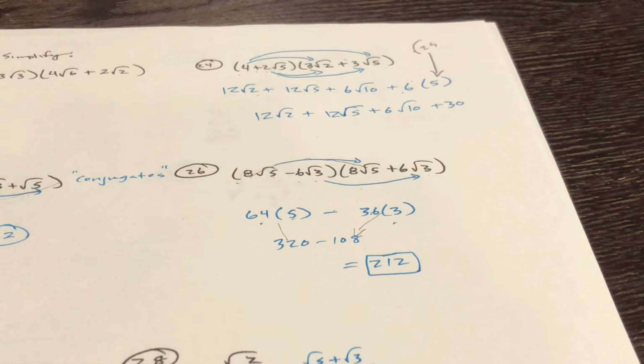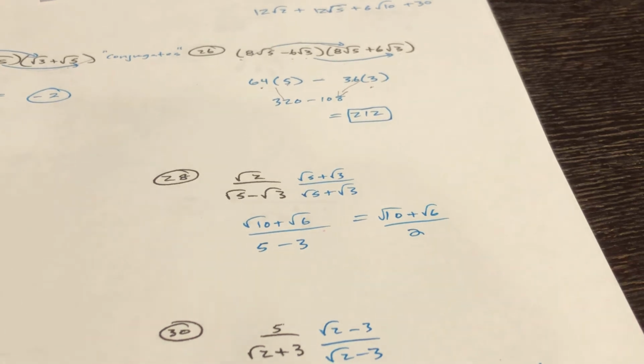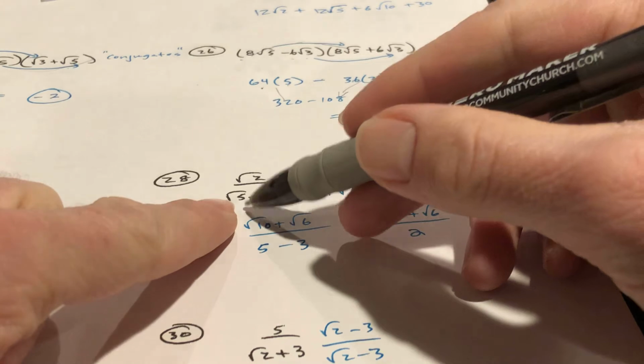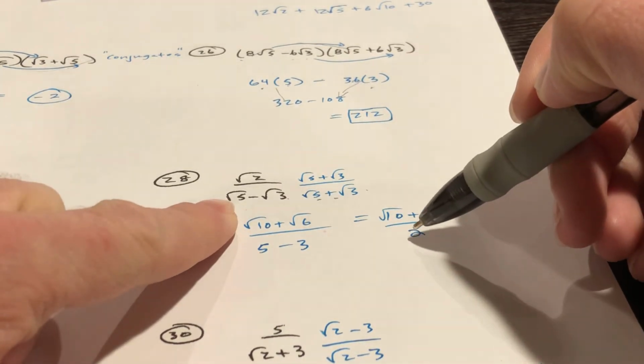So 27 through 30, sometimes some of the harder ones. Again, this section is not particularly easy. So if I want to get rid of a root or an i in the denominator, I need to multiply by the conjugate. So the conjugate of root 5 minus root 3 is root 5 plus root 3. We'll multiply top and bottom by that.